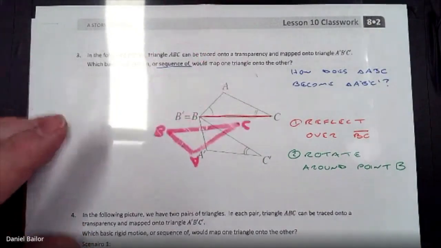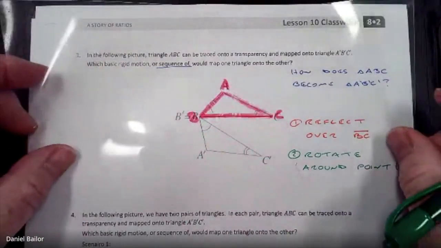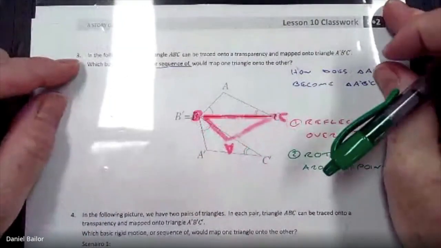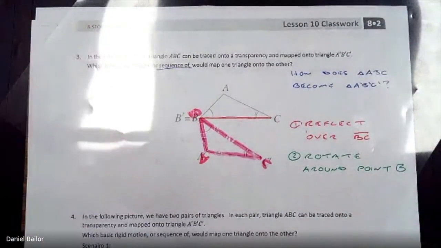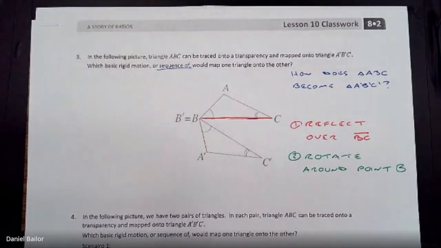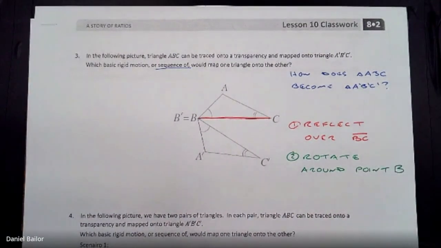And if we reflect over BC and we rotate around B, that is how the triangles match. So that is the answer. So this was a two-step transformation. Two rigid motions. You needed a reflection and a rotation. And remember, you also wrote the rules that you follow.